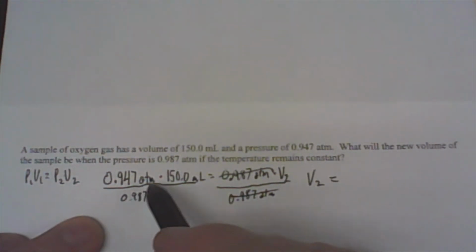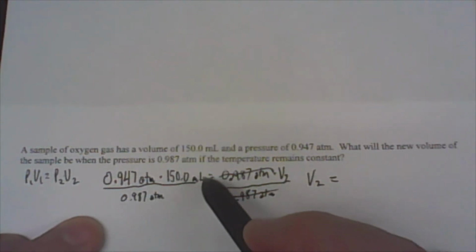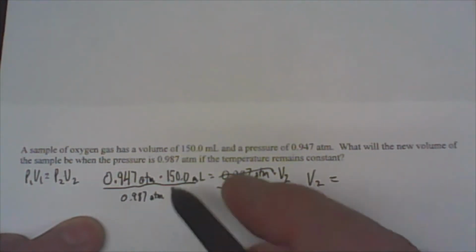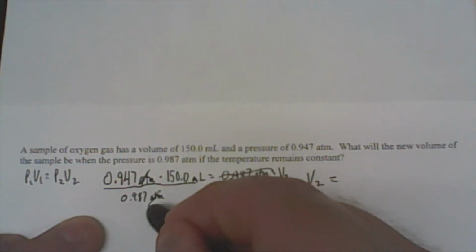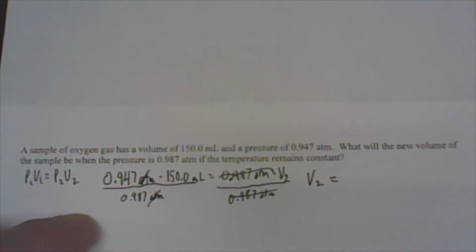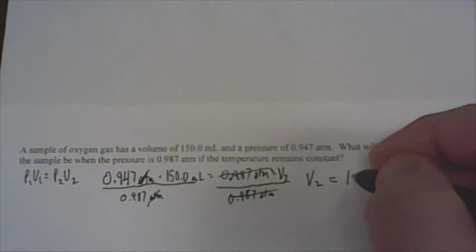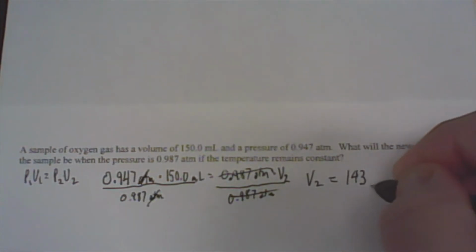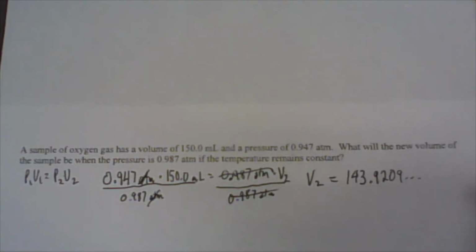That's 0.947 times 150 milliliters divided by 0.987. My atmospheres cancel out, and when I do the math on this, I come up with 143.9209, yada, yada, yada.